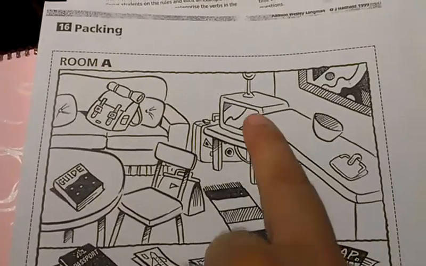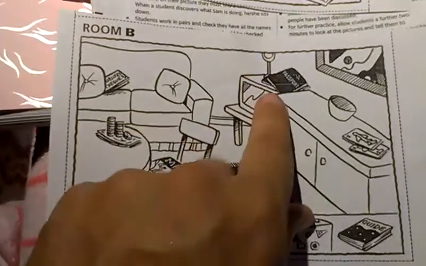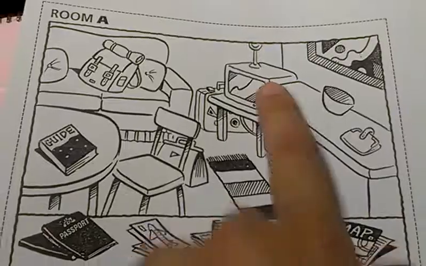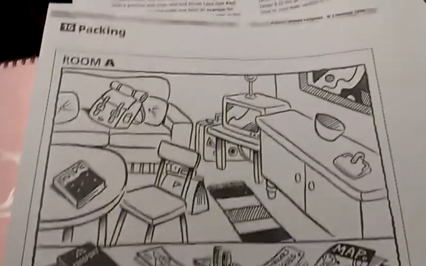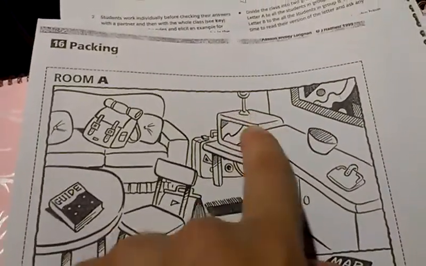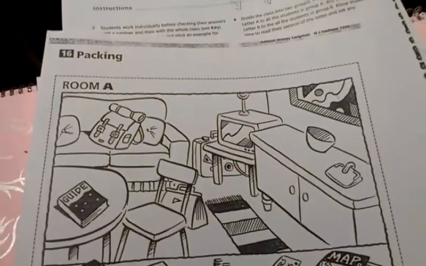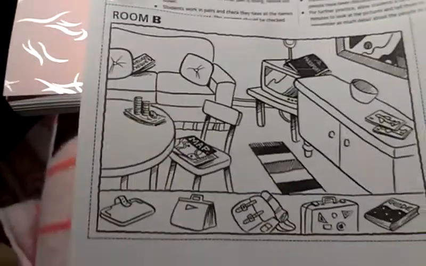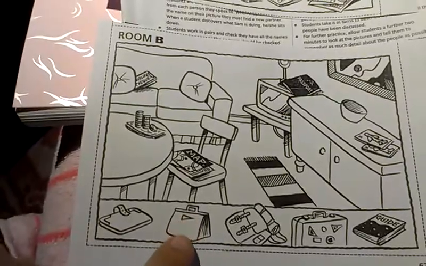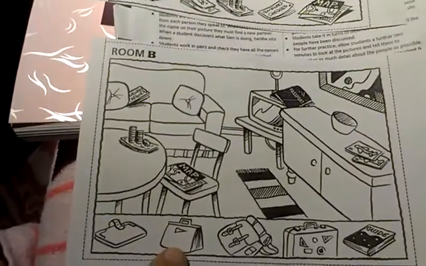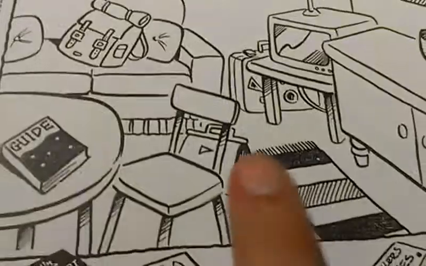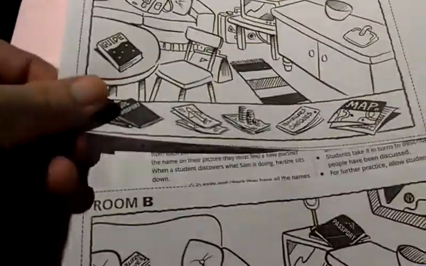And they don't see where the passport is, it's nowhere in the picture, but B will be able to tell them that the passport is on the TV set. Then the student will be asked to draw the passport here. And vice versa. B needs to pack the purse, but doesn't know where the purse is, and A knows that the purse is behind the chair. That is our next activity.